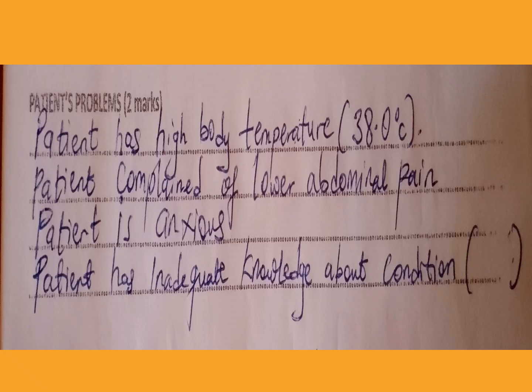Now let's look at the patient problem, which will secure you 2 marks. So you list the patient problems in order of priority. We have our first problem: the patient has high body temperature, and you make sure that you specify the value of the temperature, 38 degrees Celsius. Second, patient complains of lower abdominal pain.